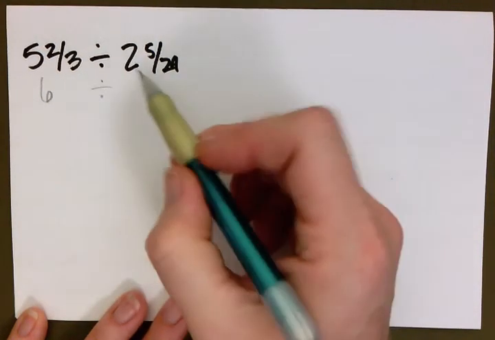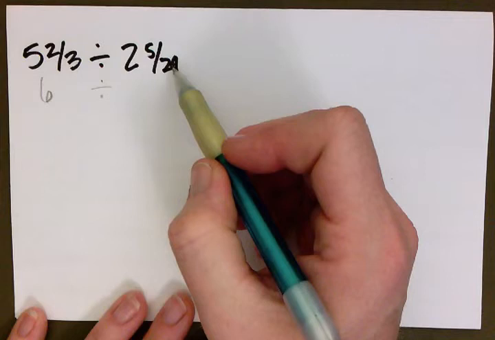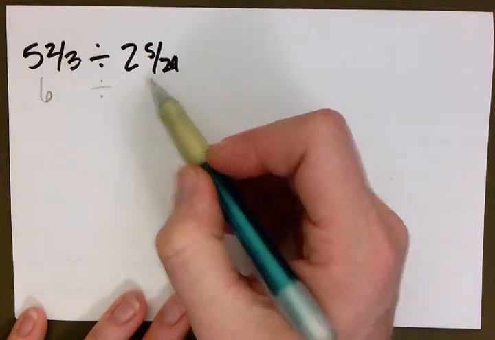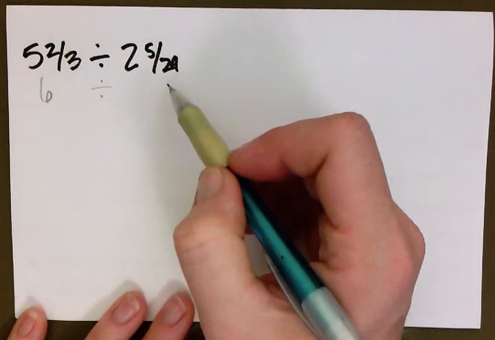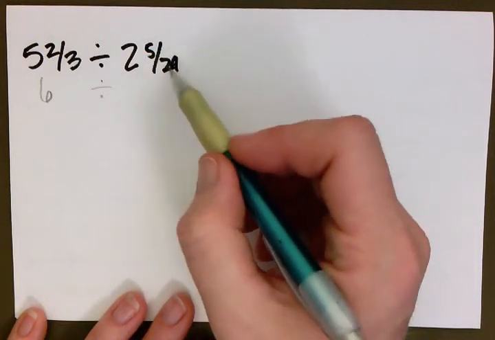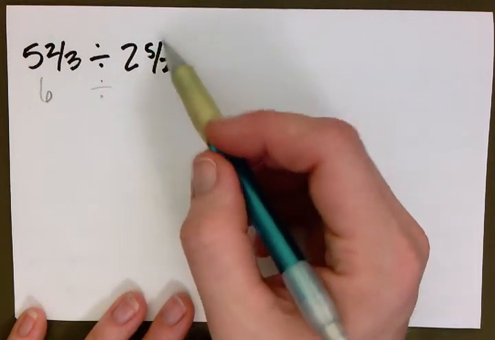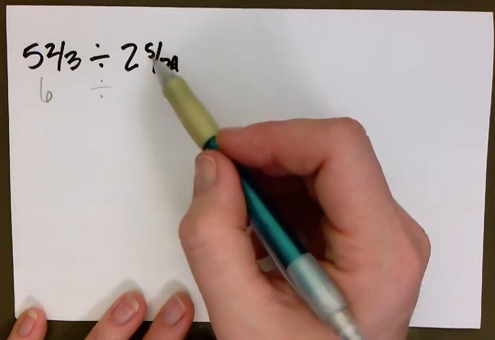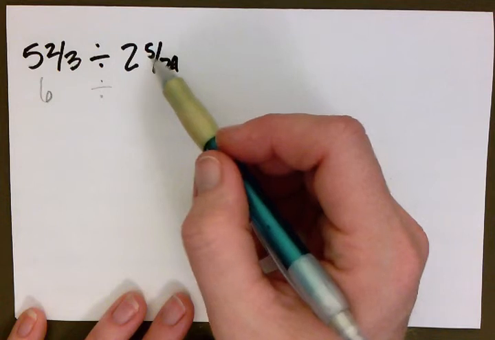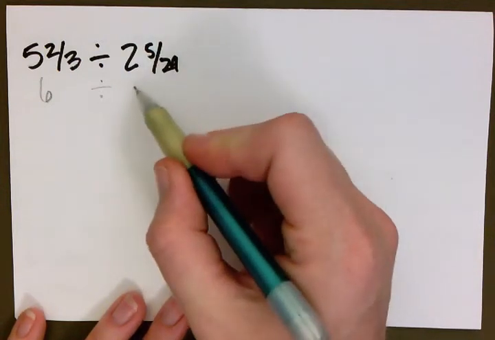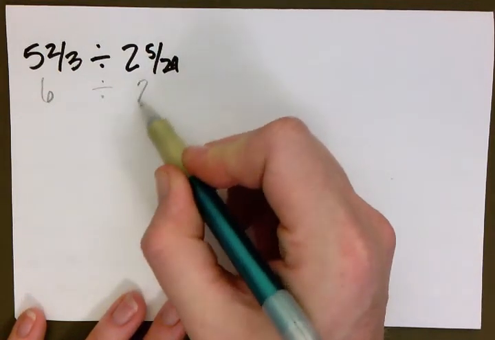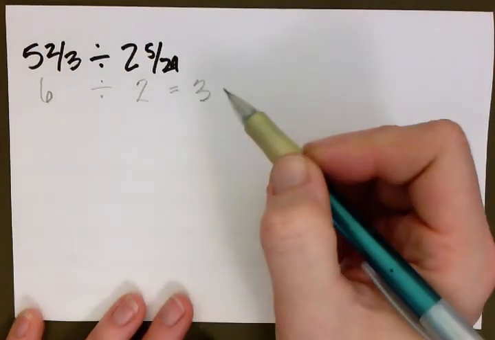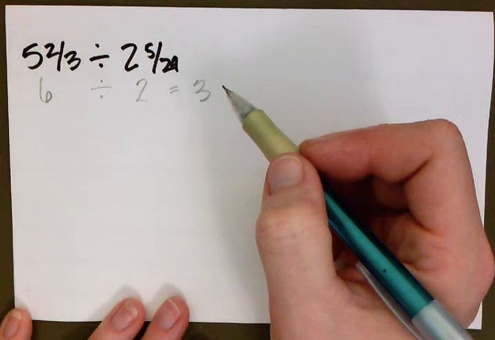We want to divide by 2 5/24. Once again we ask ourselves, is 2 5/24 closer to 2 or is it closer to 3? 5/24 is less than 1/2. 12/24 would be 1/2 in this case, and because 5 is smaller than 12, it's smaller than 1/2. So in this case we're going to round down. So we have 6 divided by 2 now, and that gives us 3. So that is our estimate.